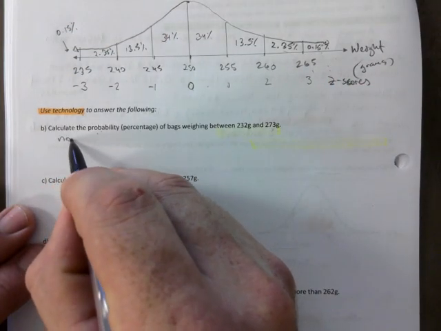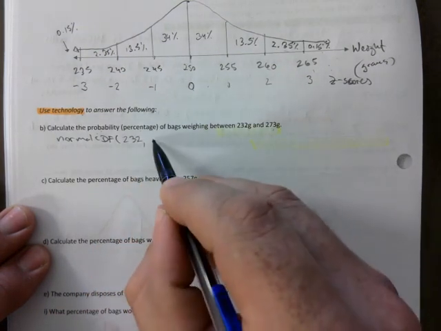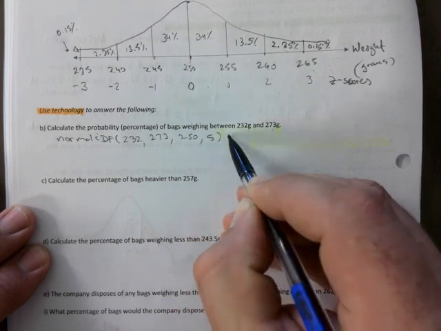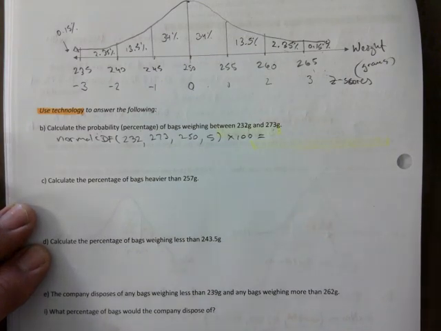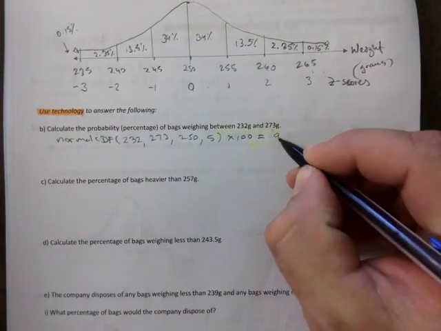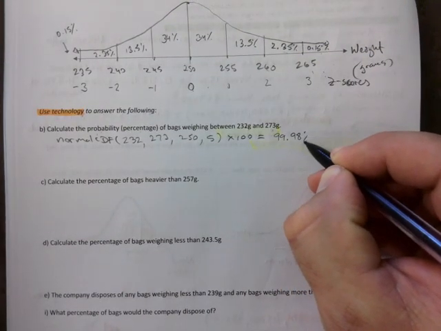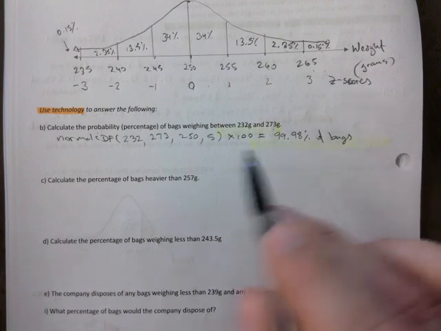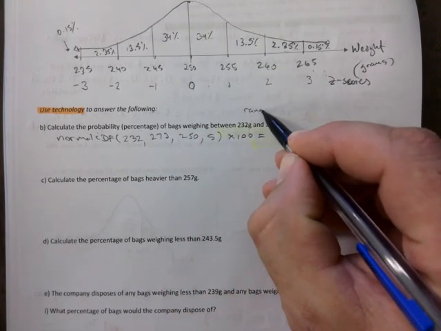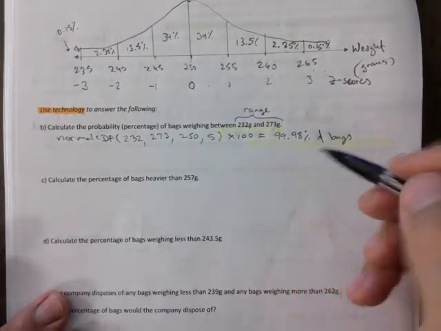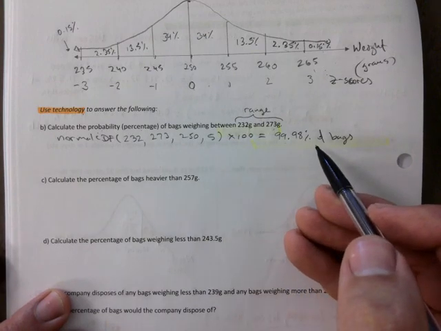In this case, it would be normalcdf, and you get an upper and a lower. So this is easy: 273, 250, and 5, and we multiply that by 100. I'm just going to go off my key here. You get 99.98% of bags. That's the likelihood of them weighing in this range. A range between here and here would encompass 99.98% of bags.